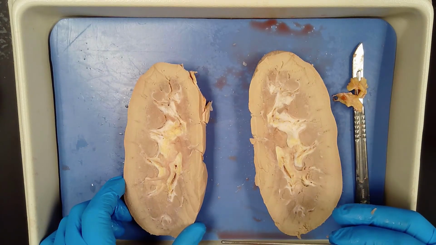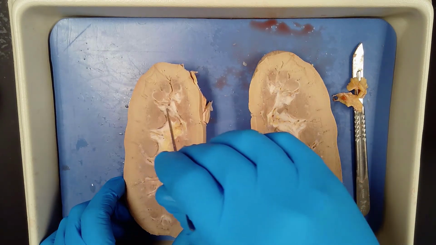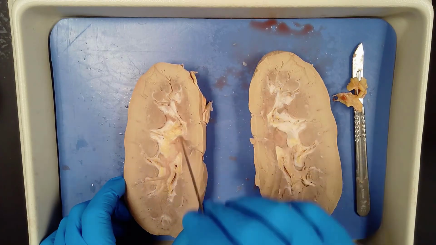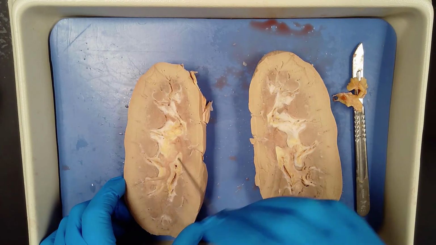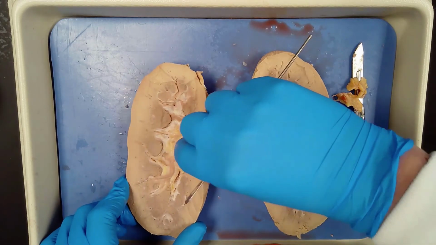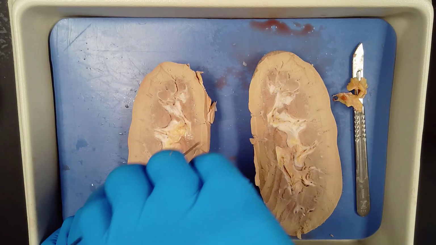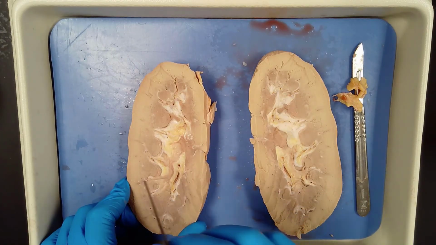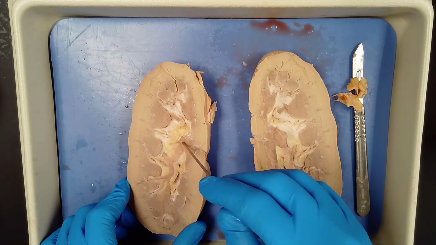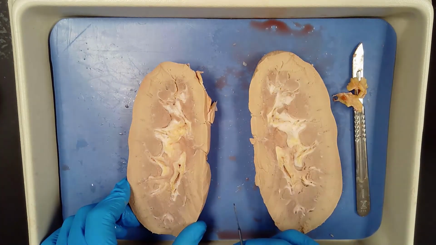Collecting ducts travel through the renal medulla. So here's my collecting ducts through this medulla into these renal pyramids here and collected into the minor and major calyces. Then urine travels to the renal pelvis, which is this area in here. It's my renal pelvis. Kind of hard to see again because it's not really that fresh. And the urine then travels to the renal pelvis and out the ureter, eventually to the urinary bladder where it was stored. So it leaves this kidney through the ureter to the bladder and then out of the body through the urethra. Okay.